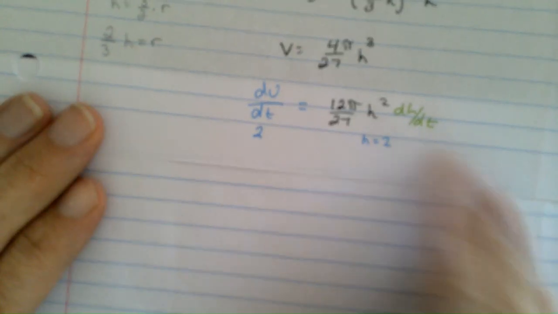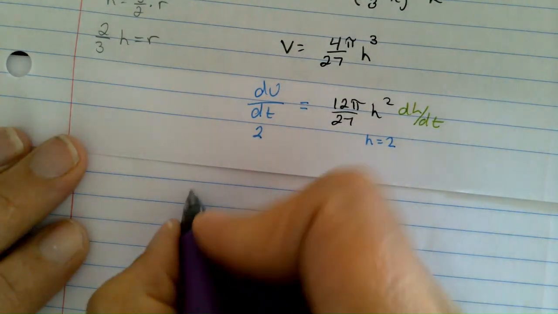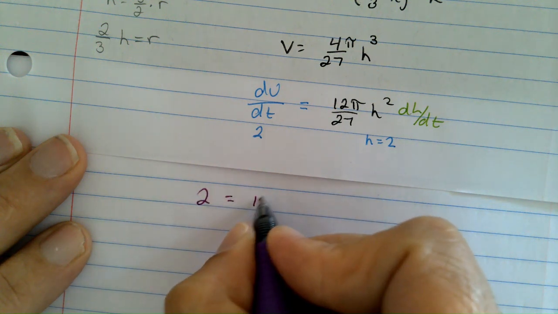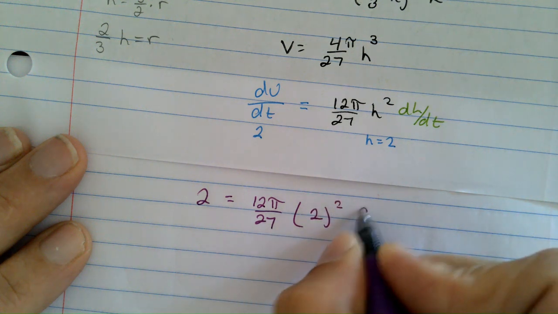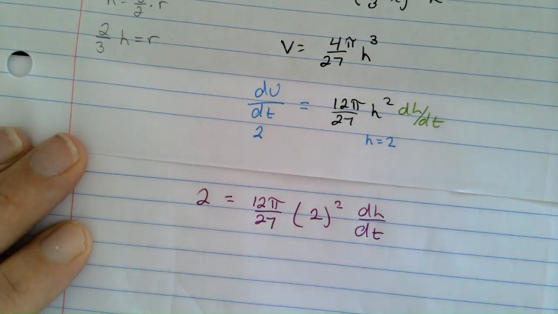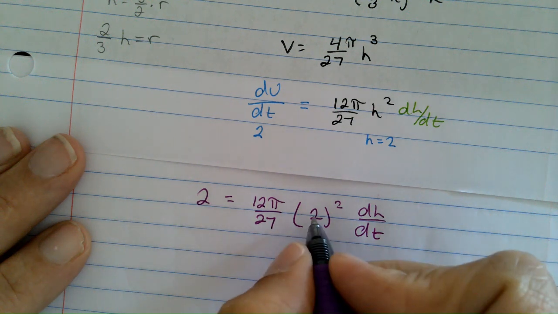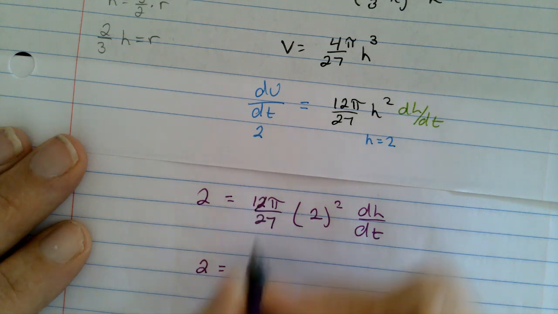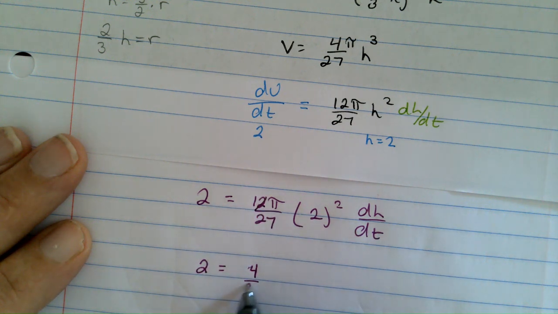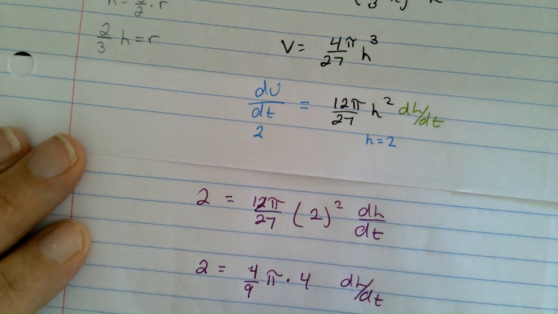So we should be able to solve. 2 equals 12 pi over 27 times 2 squared dh/dt. Okay. This really reduces, right? They divide by 3, so we have 4/9 pi times 4. So it'd be 16 over 9, or 16 pi over 9, right?